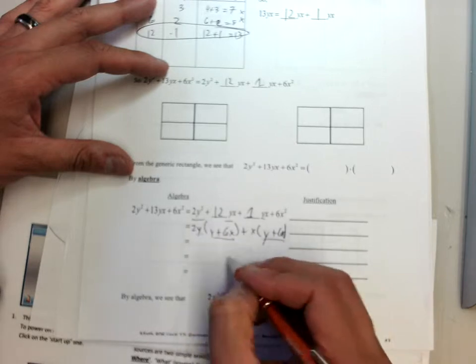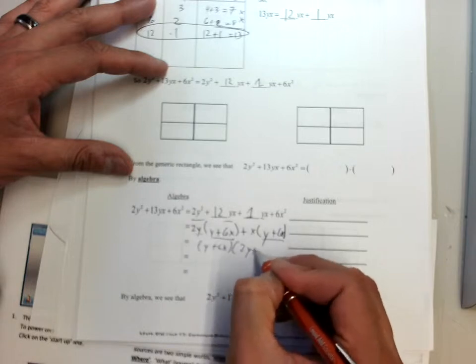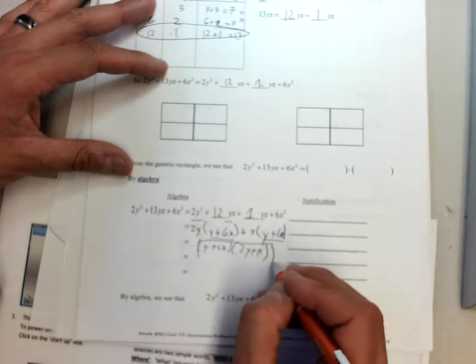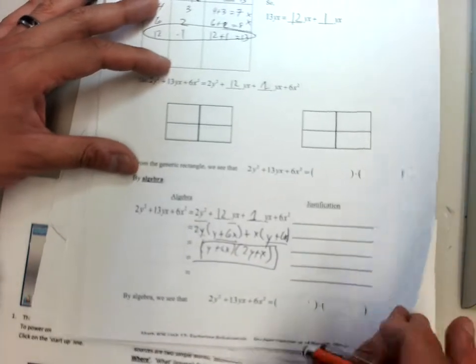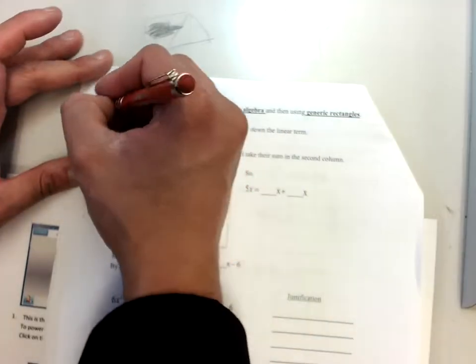They have these in common, so when I pull it out, I get y plus 6x times 2y plus x. That is my factorization, which is what I wanted. Okay, and this continues onwards. What you guys should do is try this one by yourself.